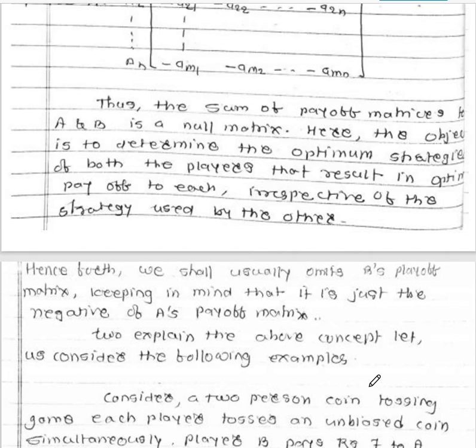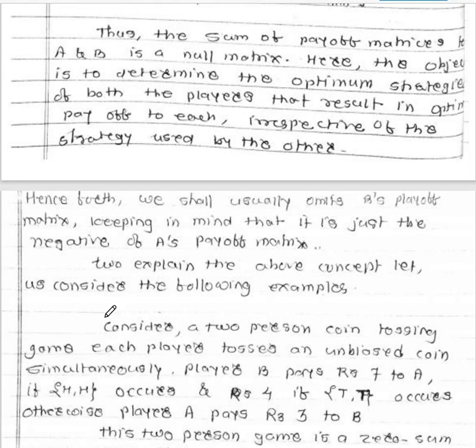Okay, that means we can say that the result of the strategies, gains and losses of both persons must be 0. Hence, we shall usually omit B's payoff matrix, keeping in mind that it is just the negative of A's payoff matrix. Okay. To explain the above concept, let us consider the following example.